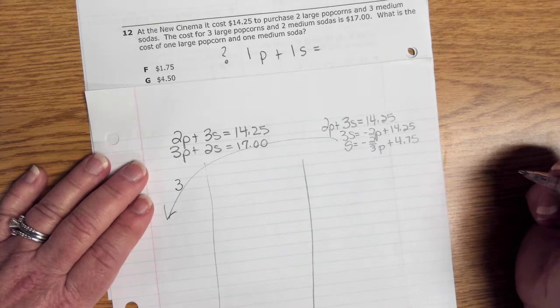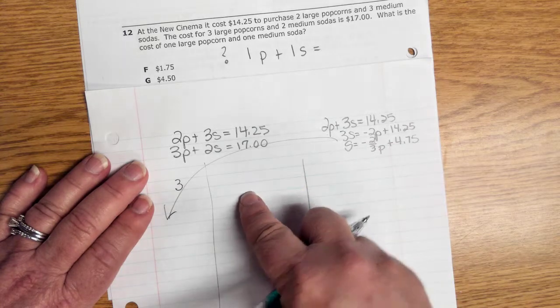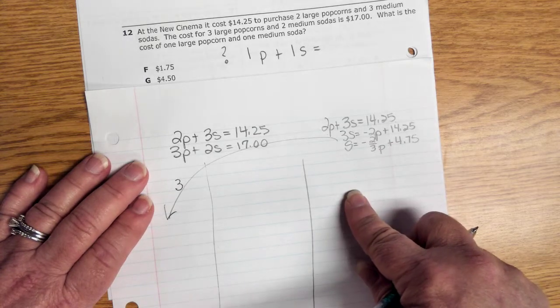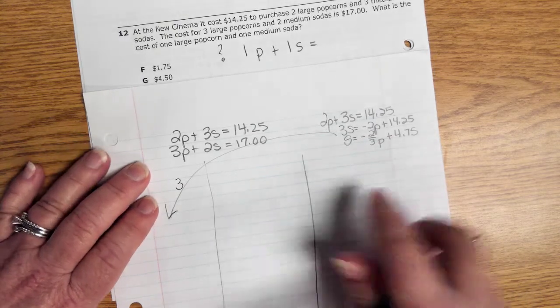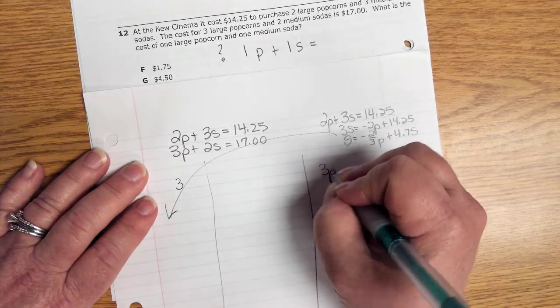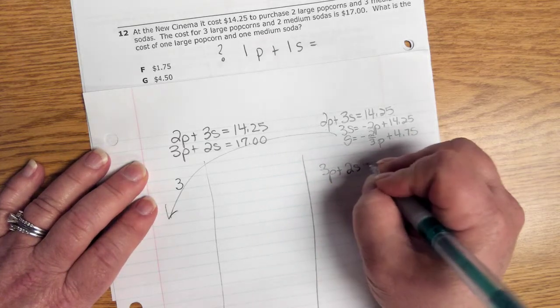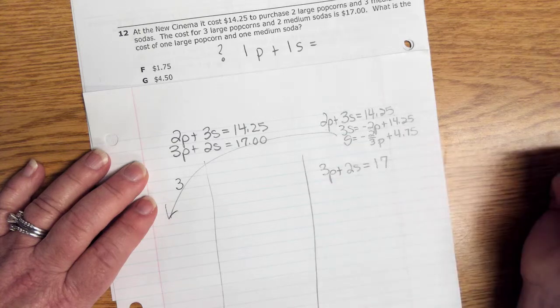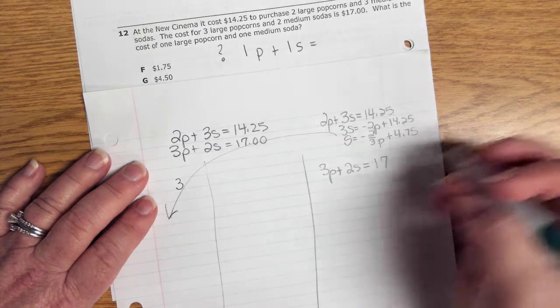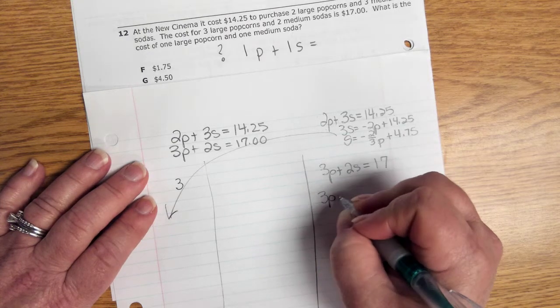So, did we do our second equation in the middle one, or did we do it here? Middle, the far right. So we had 3P plus 2S is equal to 17. Now what are we going to solve? We're going to substitute in for S.